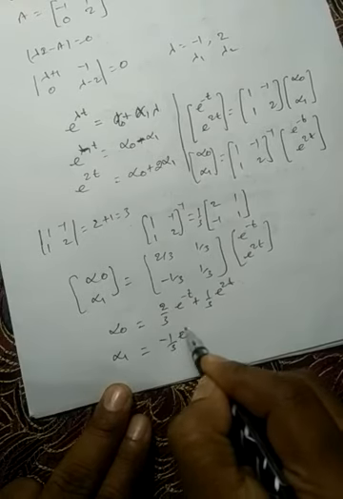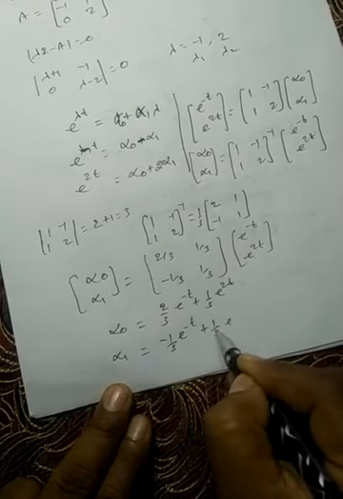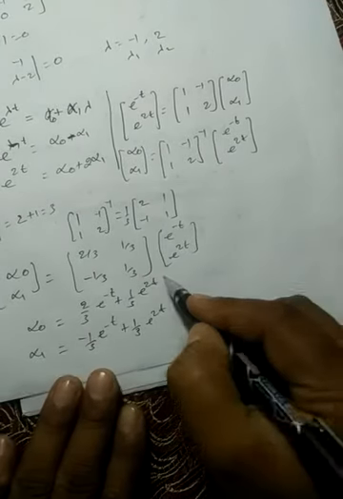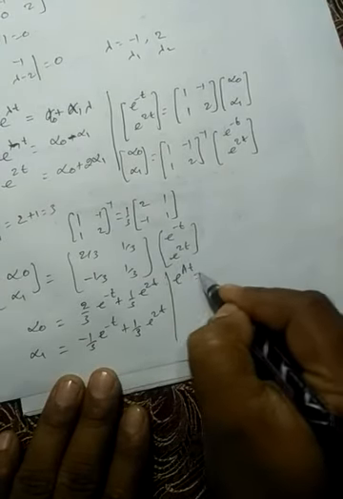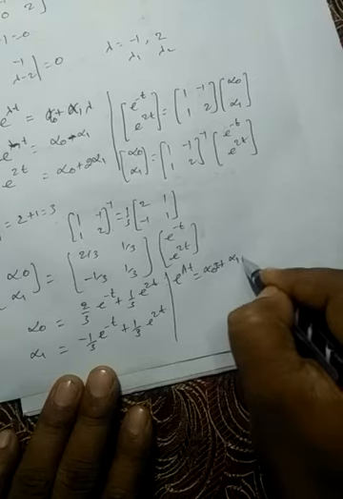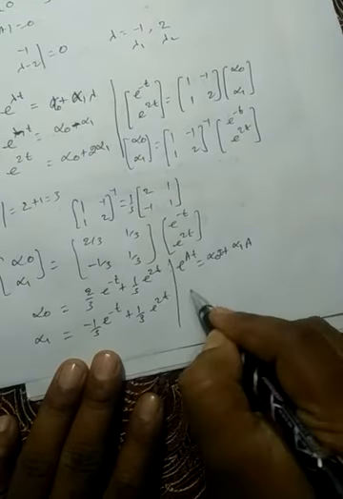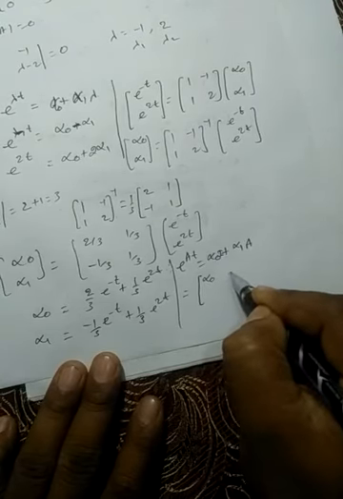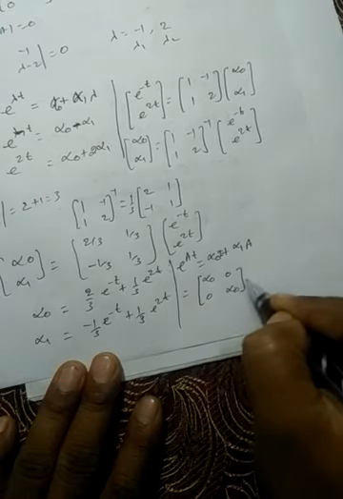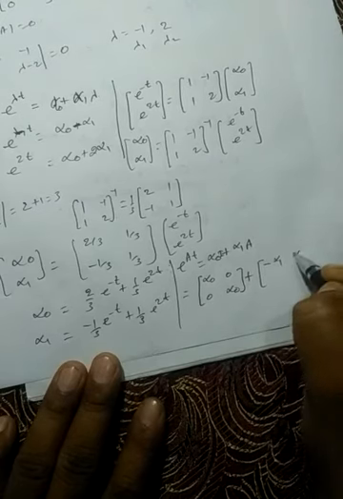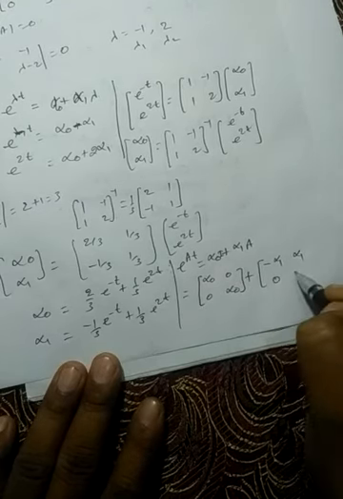and alpha 1 equals -1/3 e raised to minus t plus 1/3 e raised to 2t, right? And now we'll have e raised to At as alpha naught I plus alpha 1 A. Here [alpha naught, 0; 0, alpha naught] plus [-alpha 1, alpha 1; 0, 2 alpha 1].